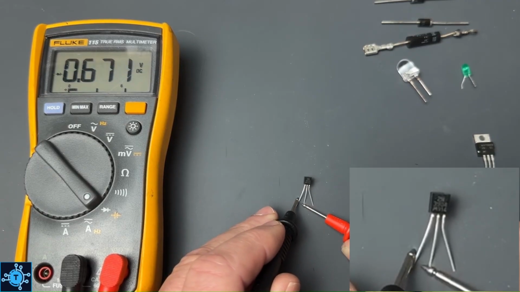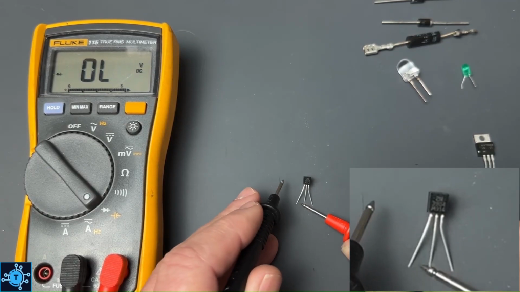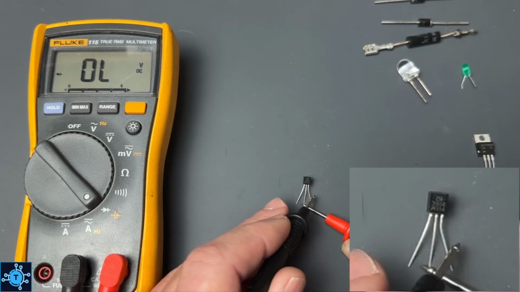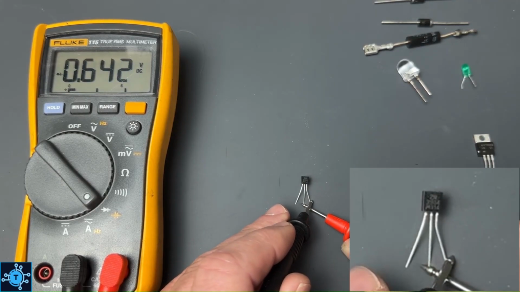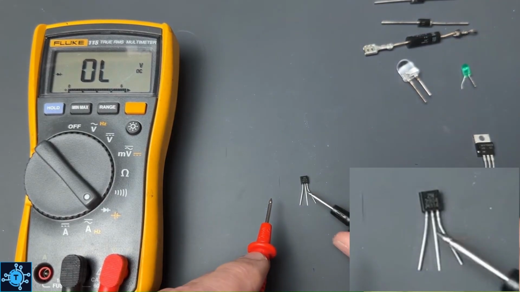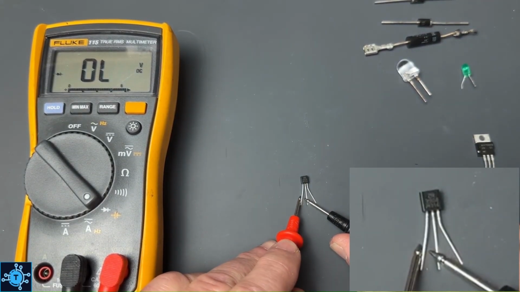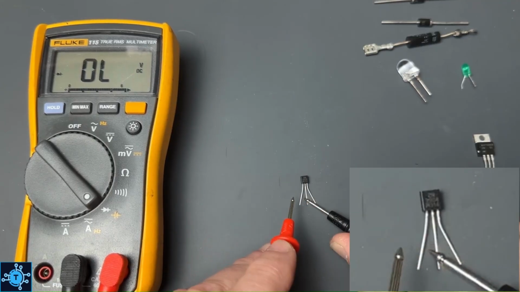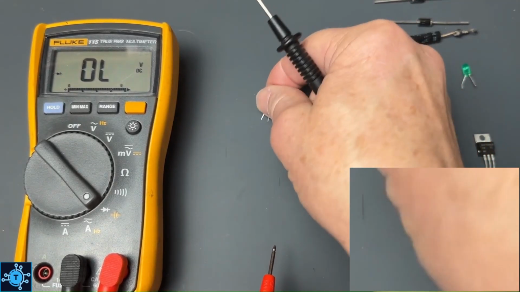You're forward biasing what looks like a diode to the multimeter. Now, since the base is common, you're going to leave that there. You're going to come over to the collector and you're going to get the same thing. Now if you reverse it here, you're not going to get anything, and that's what you should get. If you get anything, it's probably a bad transistor.